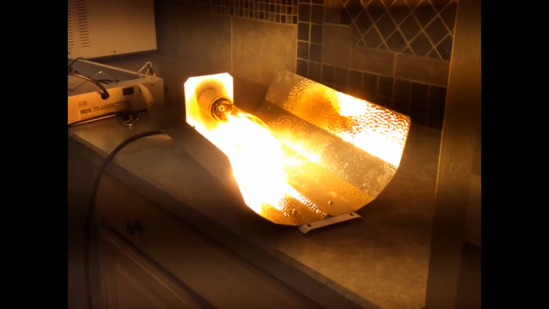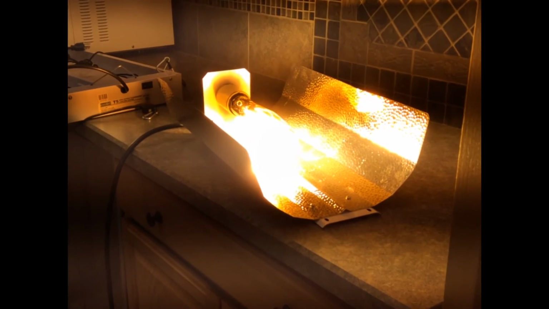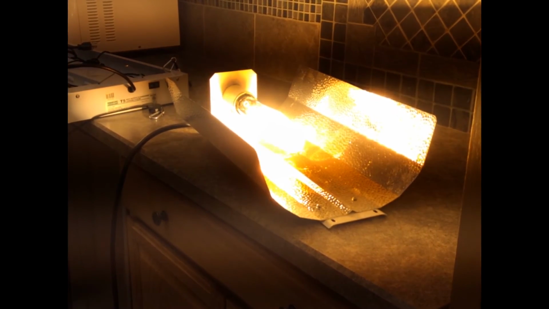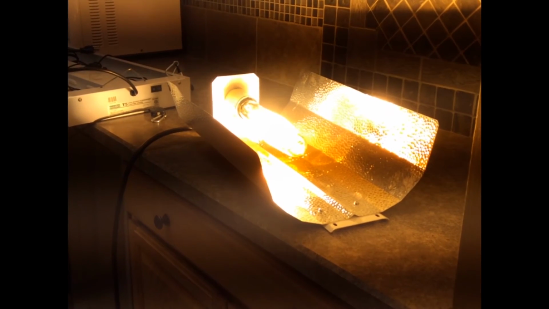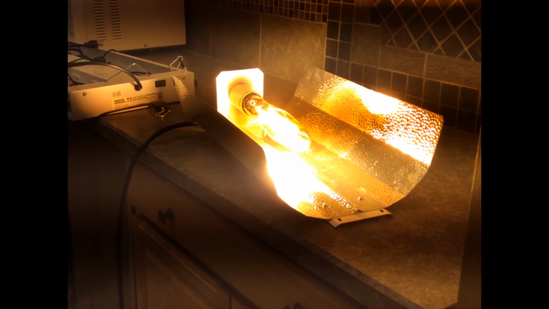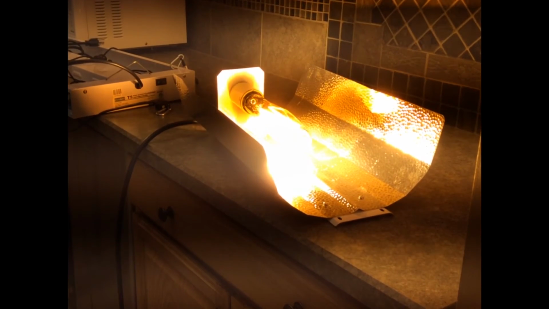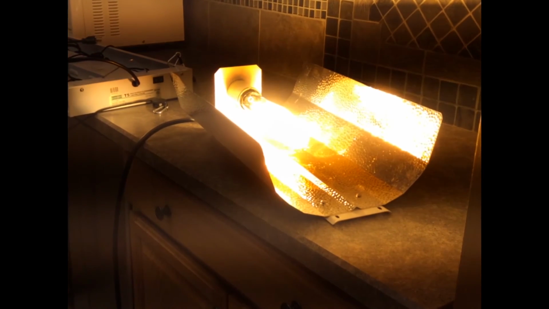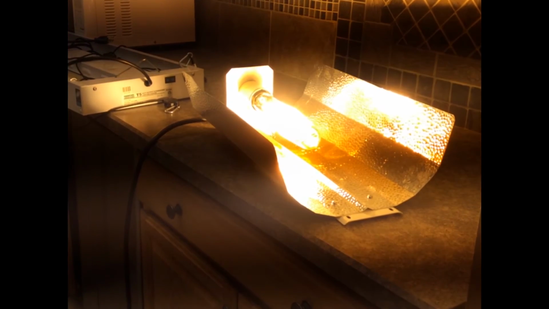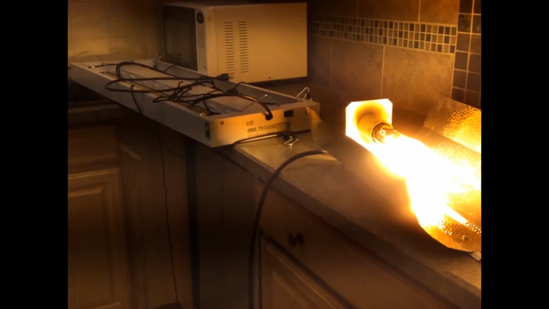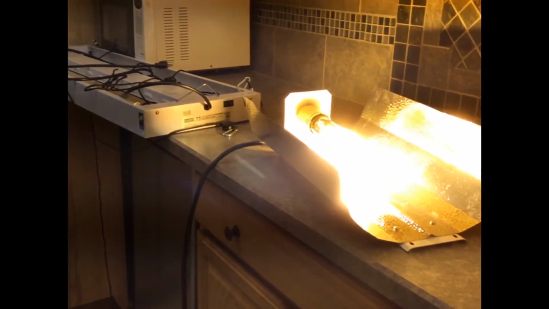You can also notice from the color, the light is yellow versus when I had the T5 on, the light kind of gave off a blue color to it. And the reason for that is the spectrum of light that these particular bulbs give off versus the T5. The high pressure sodium bulbs are actually in the warm temperature spectrum, while the T5s are in the cool temperature spectrum.